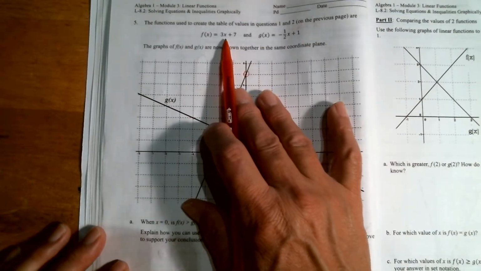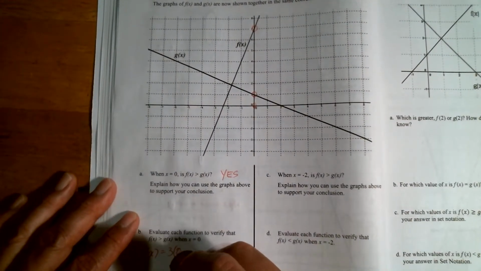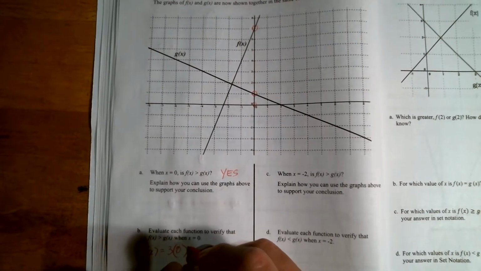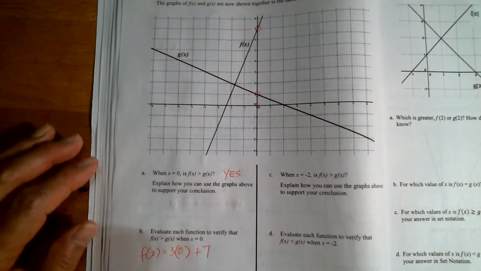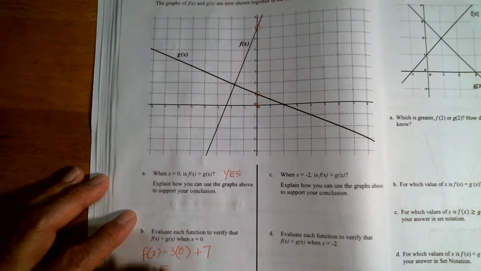Okay, let's do that. You can already see that that's going to be 0. So the value of f of x will be 7.